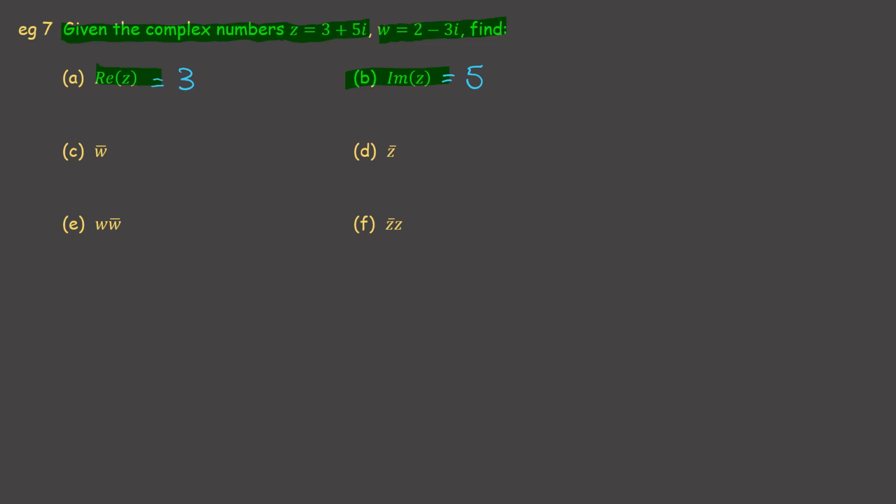Moving to part C, we want the conjugate of w. So the real part will be the same. The imaginary part needs to change sign. And then in part D, we want z bar. So the real part will stay the same. The imaginary part will change sign.